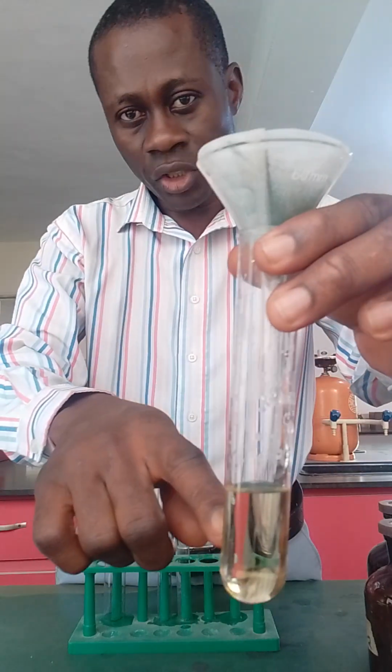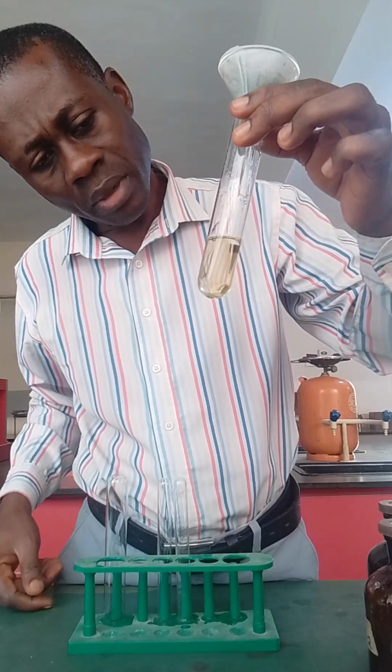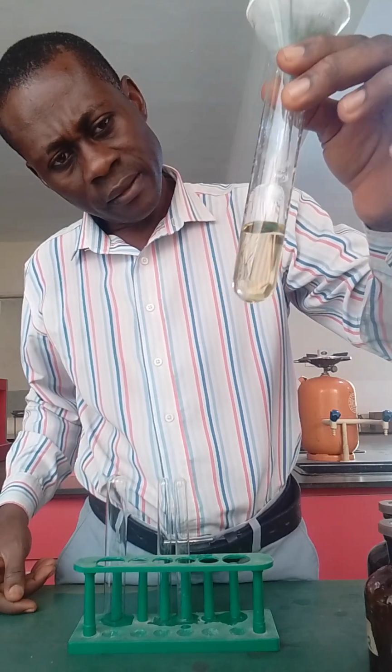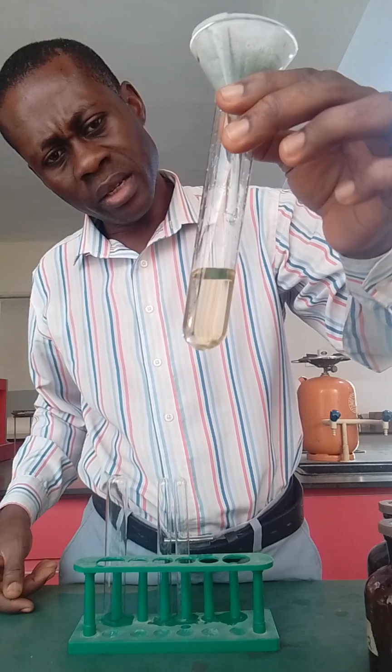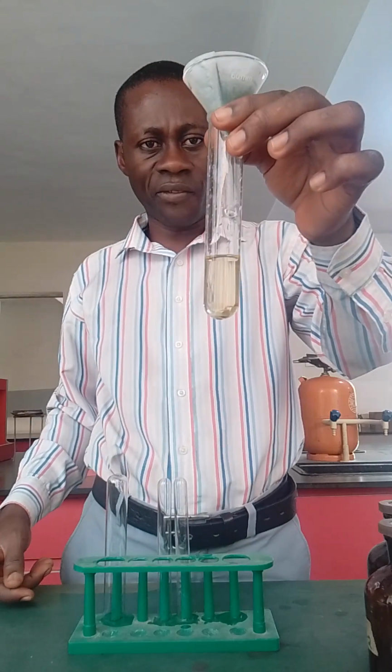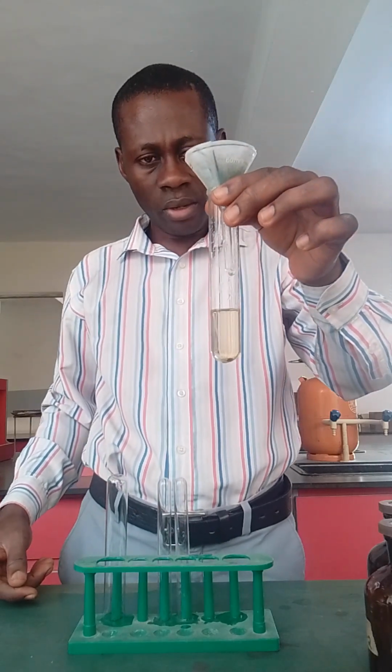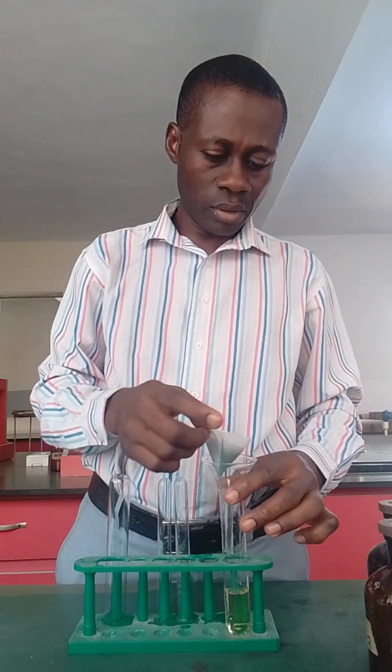And this is the filtrate. You can see the color is somehow yellowish, golden yellow, but pale yellow. I can use the word pale yellow, so you can say the filtrate is pale yellow. What of the residue? This is the residue.